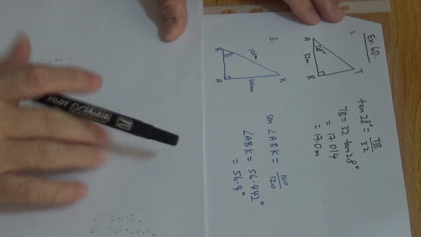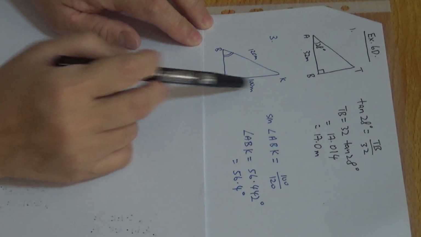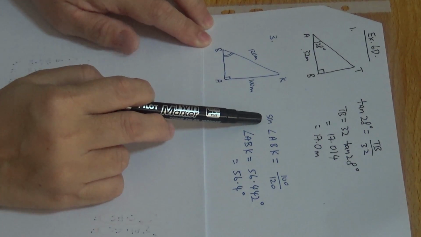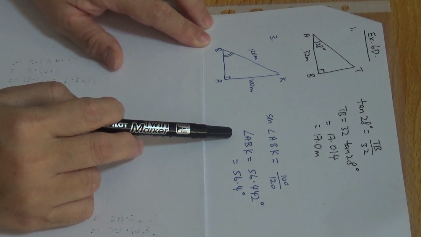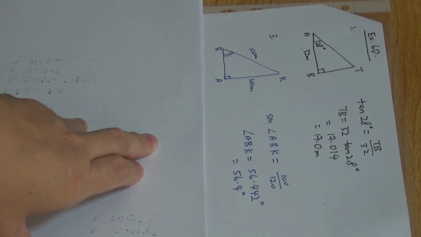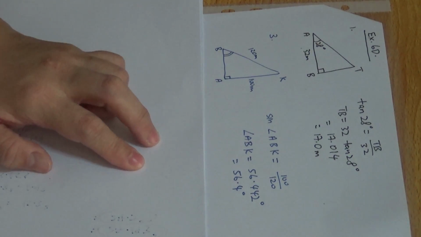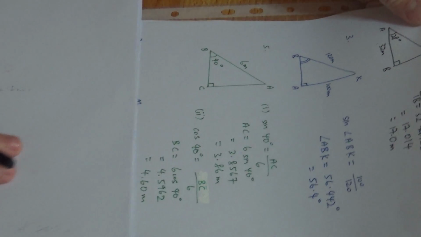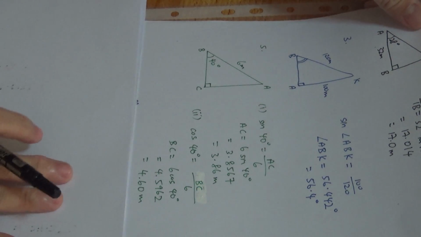Okay, alright, question number 3. They ask you to find angle ABK. Opposite hypo, I use sine. I'll be able to find angle ABK, which is this answer over here. Okay, I am going on to the next question, which is question number 5.